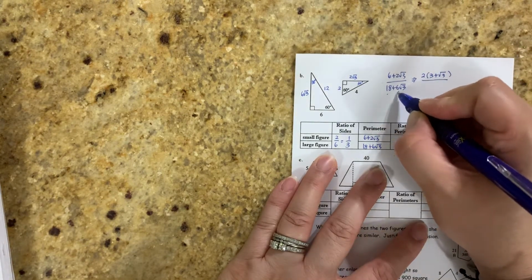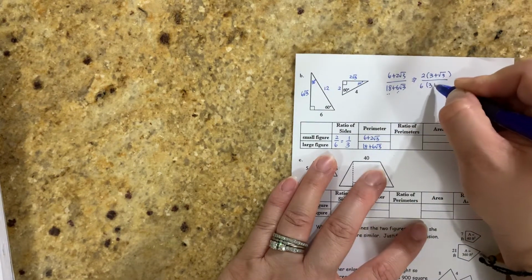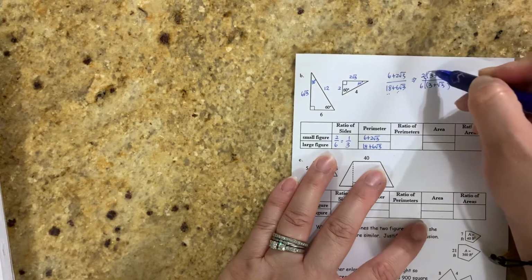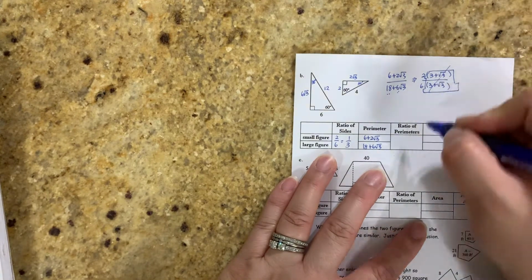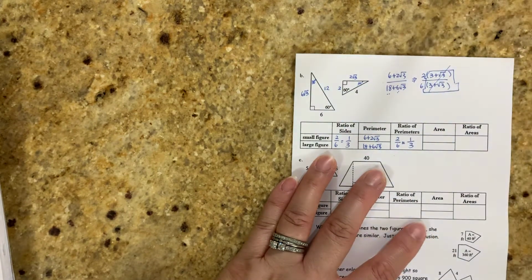Same thing on the bottom here. You only look at the numbers outside. They have 6 in common. So that gives me 3 plus root 3. Now you should see these are the same. So this essentially is 1. So it reduces out. So you're really comparing 2 to 6, which again gives us 1 to 3.